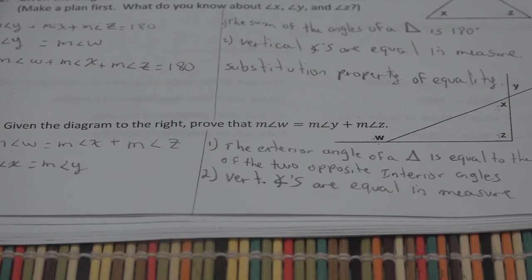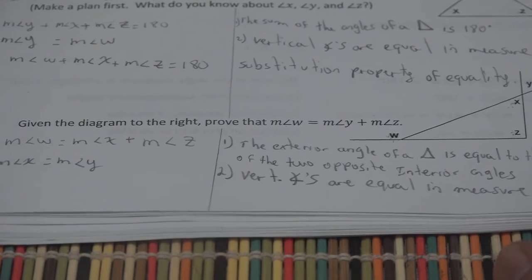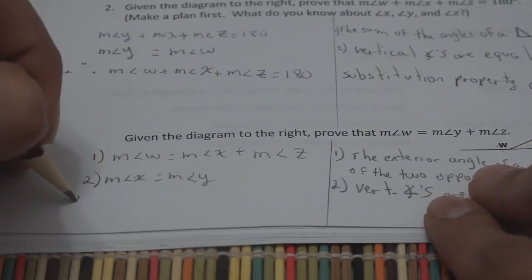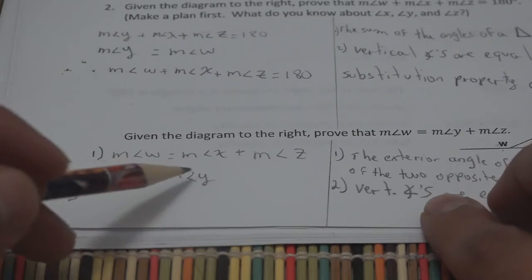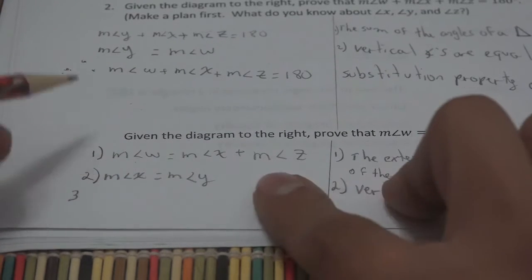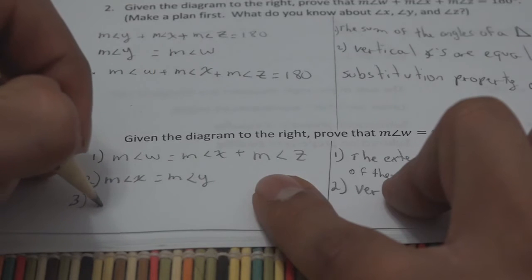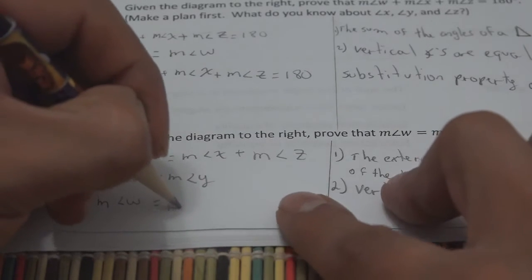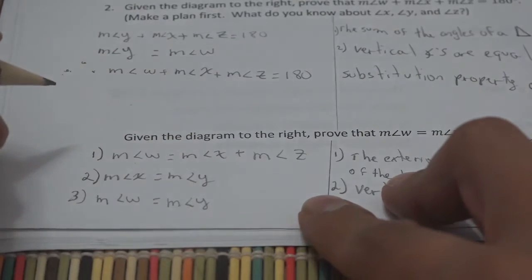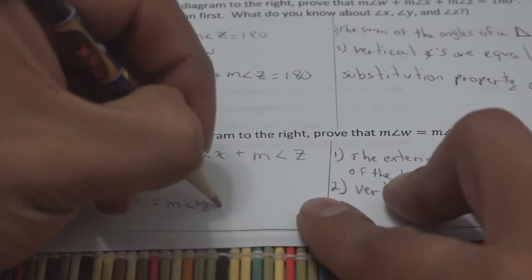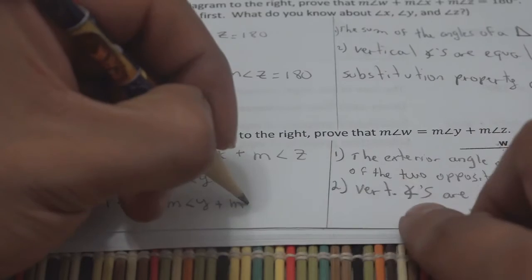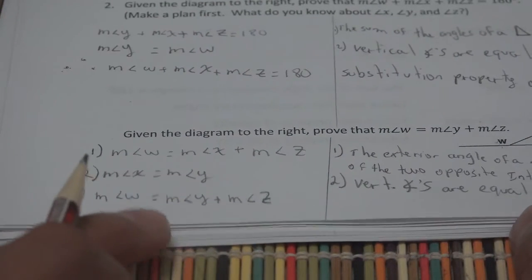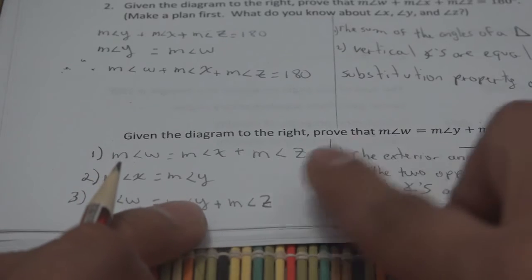Okay. Now, let's see if you can guess what property I am going to use. So, because vertical angles are equal in measure, then I can say that measure of angle W equals the measure of angle Y plus the measure of angle Z. What do you think will be the reason for this?